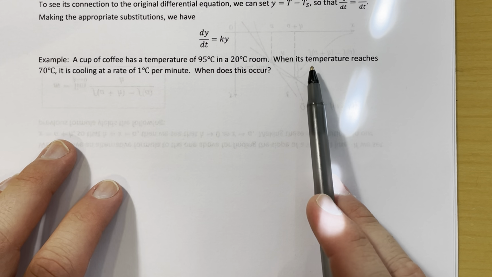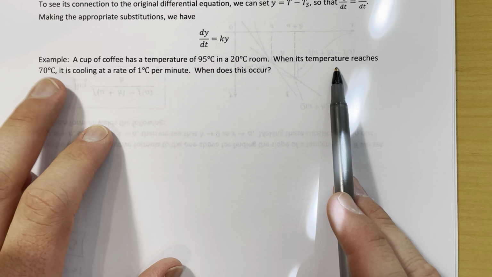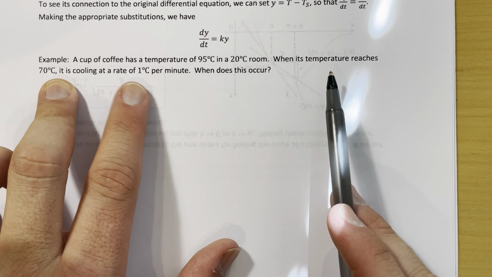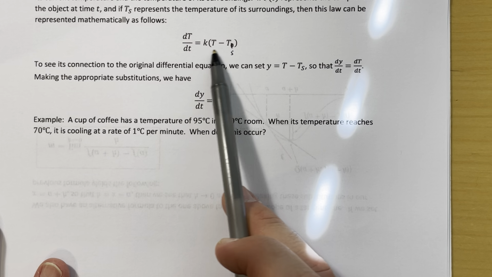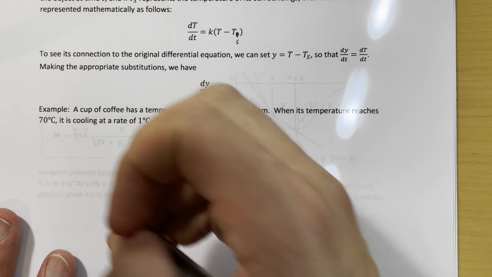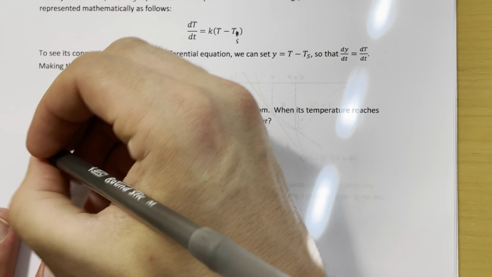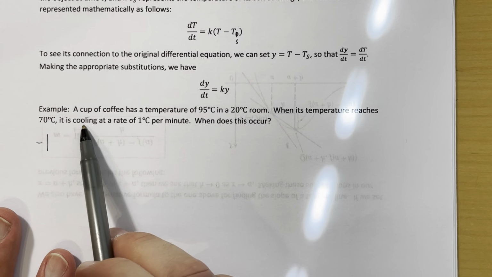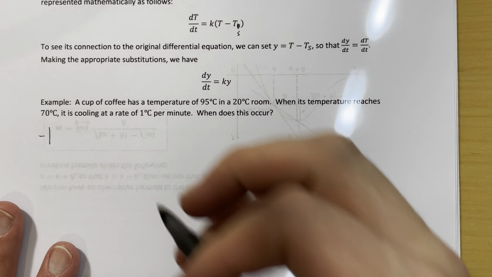It says that when the temperature reaches 70 degrees Celsius, it's cooling at a rate of 1 degree Celsius per minute. So using that up here in this differential equation, that's telling me that dT/dt, which is equal to -1, it's negative because the temperature is decreasing. That's what cooling means, not increasing.